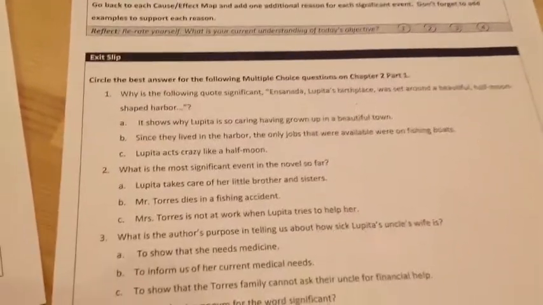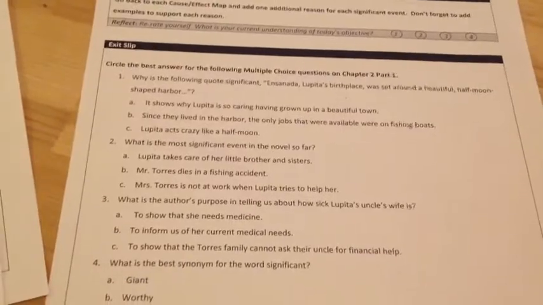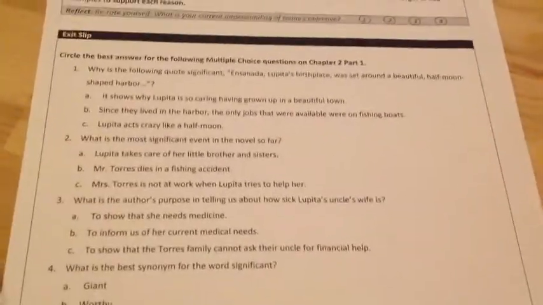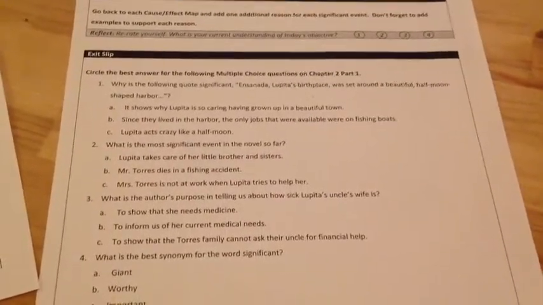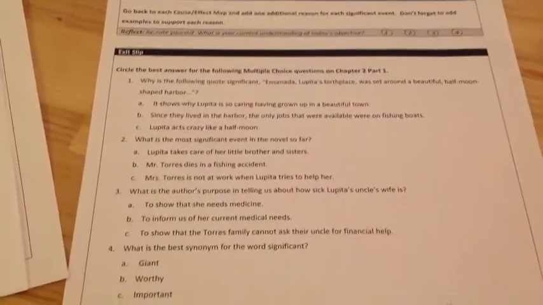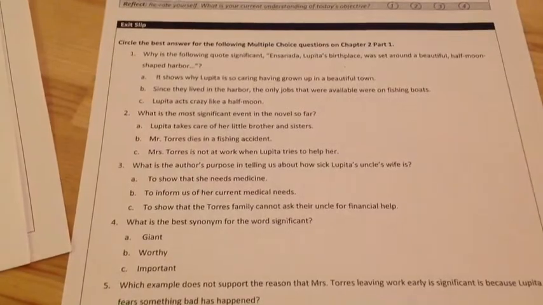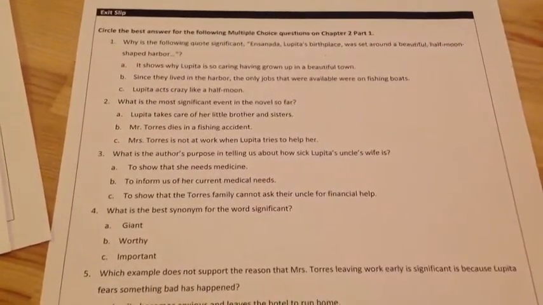Okay, once you have added your own effects of the events that are significant, you're going to do your exit slip, which is answering the following multiple choice questions. These multiple choice questions are about significance measures, but they're also on chapter 2, part 1 that we read today. So when you're ready, go ahead and hit pause, and you can answer the following questions on your exit slip, and then go ahead and turn your lesson plan in.